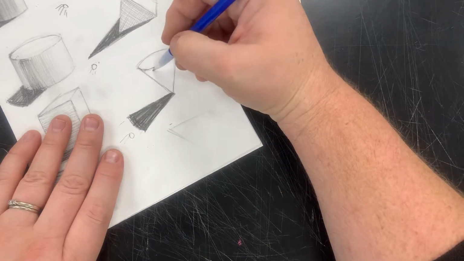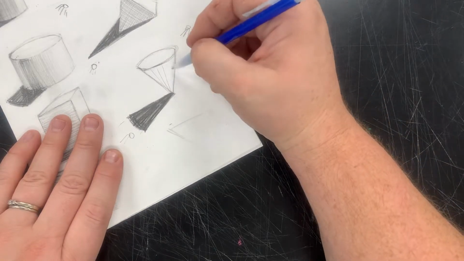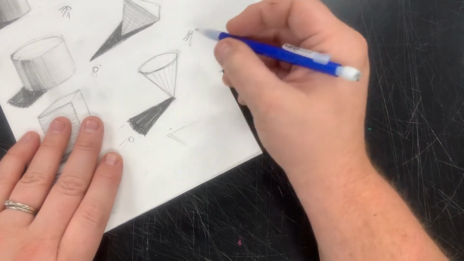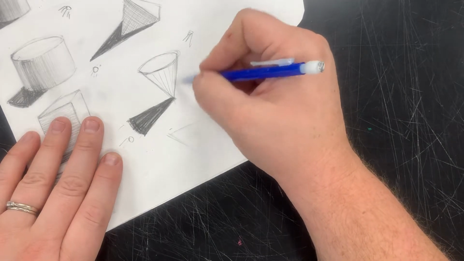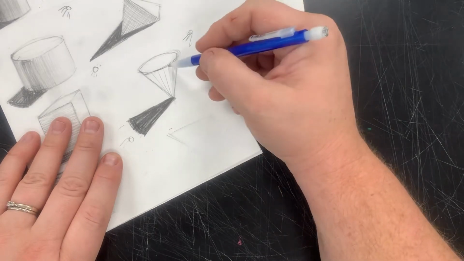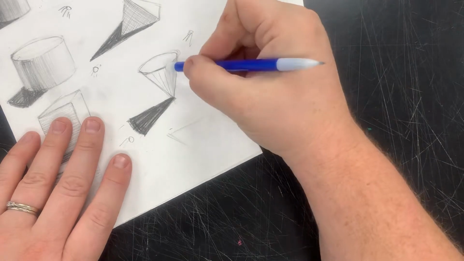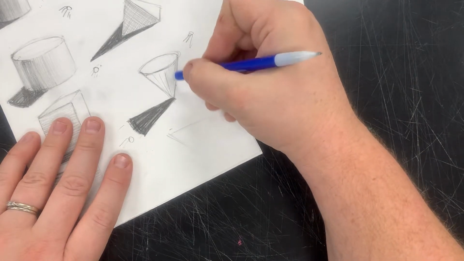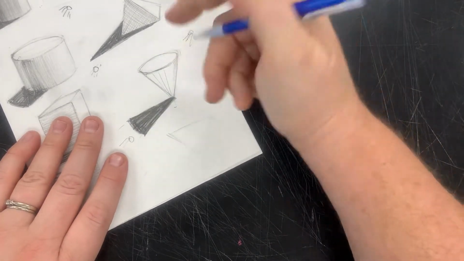And then your shading is going to go to the point. So I'm going to work light to dark this time. Light, and then white. So I'm going to erase that line there.